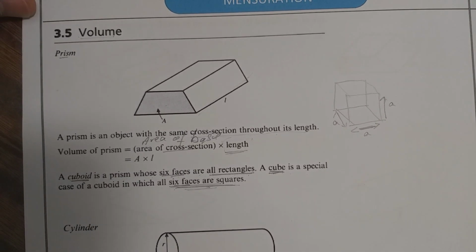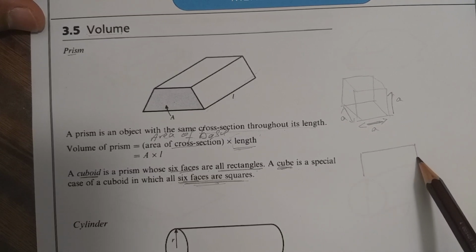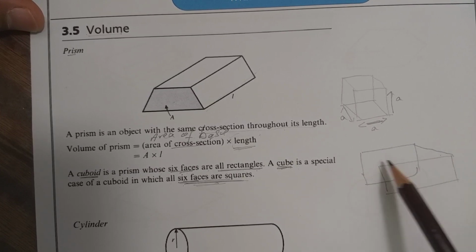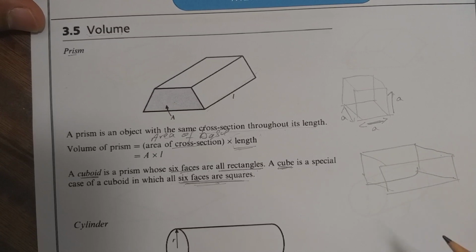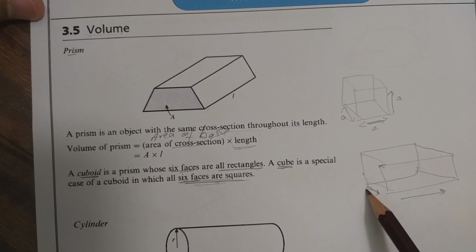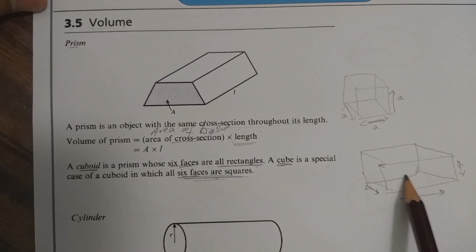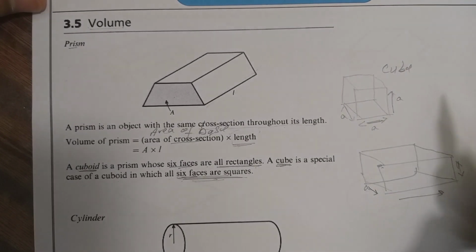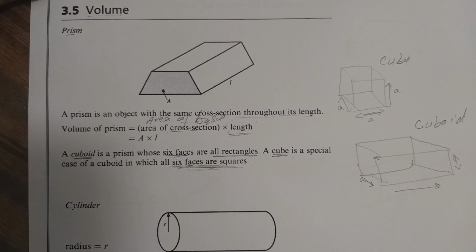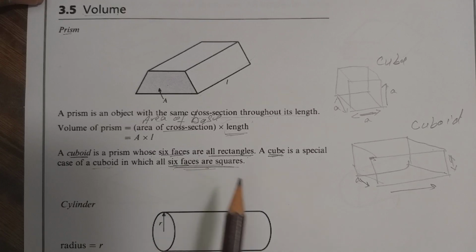But in a cuboid it's a little bit different, because it has rectangular faces. So the length, width, and the height, if you multiply them, you find the volume of the cuboid. So these are the 3D shapes: this is the cube, and this is the cuboid. Both have 6 faces, but a cube is a special case of a cuboid, in which all sides are squares.